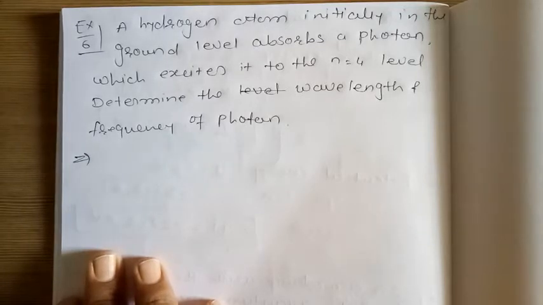Now, we know that E equals hf and c equals lambda f. So we know the formulas. To find the frequency we use E equals hf, and to find the wavelength we use c equals lambda f. So first of all, to find the wavelength we have to find the frequency, and to find the frequency we have to use the formula E equals hf.